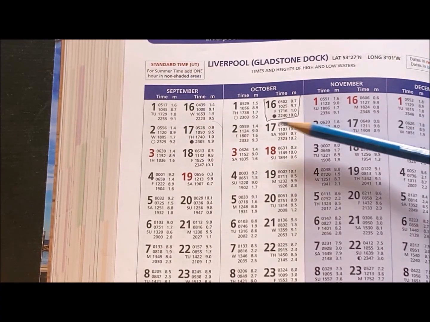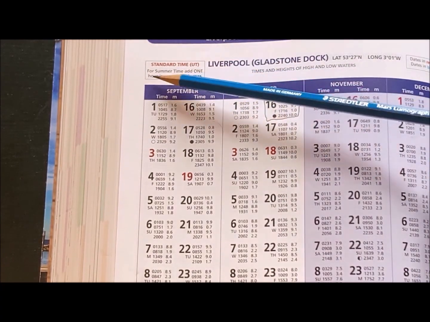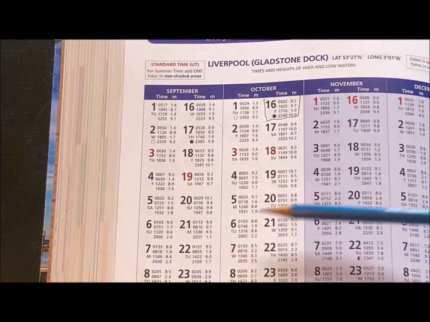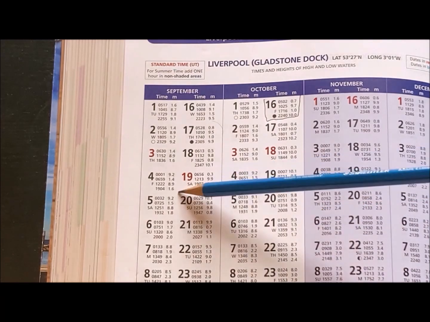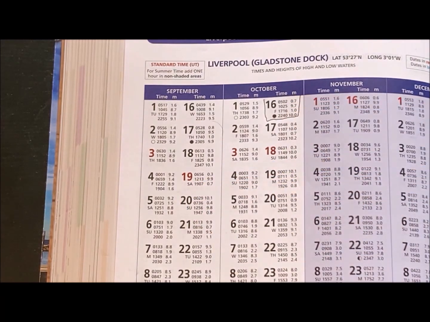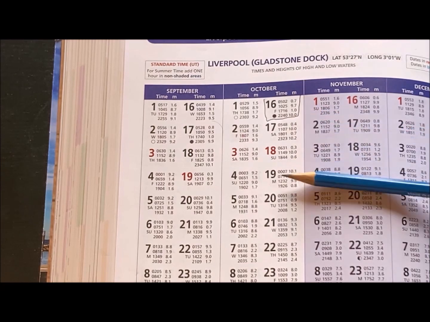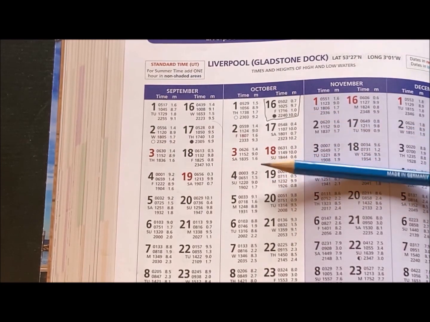Now then, it tells us here that for summertime, we must add 1 hour in a non-shaded area. There's shading over here. We're in the non-shaded area, so we're still on summertime, and we're going to add an hour to these times if we want the time to coincide with our watch. So low water is going to be 0602 and high water is going to be 1125 on our watch. Right, now let's carry that information over.